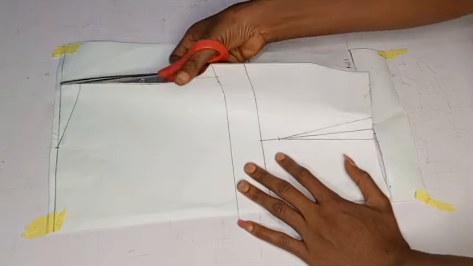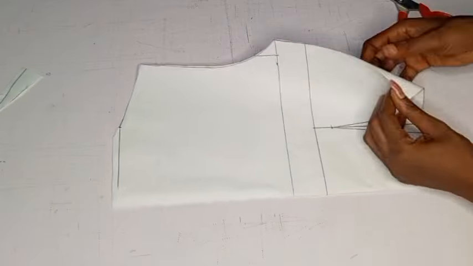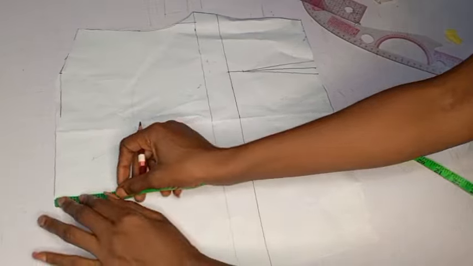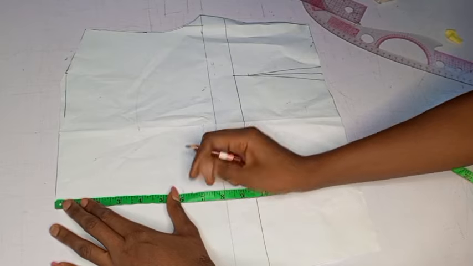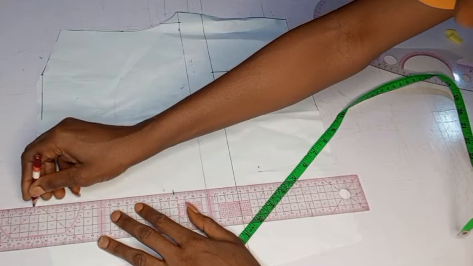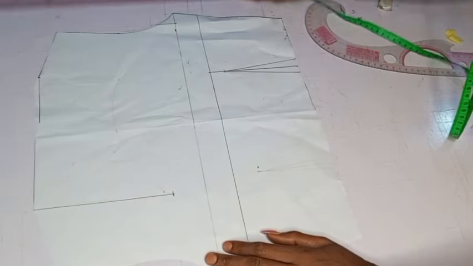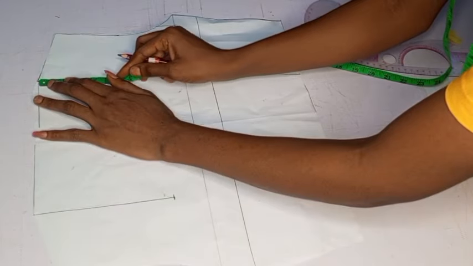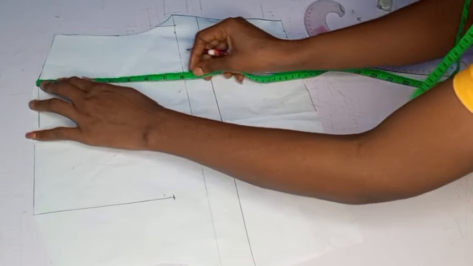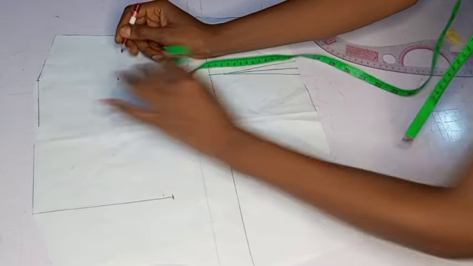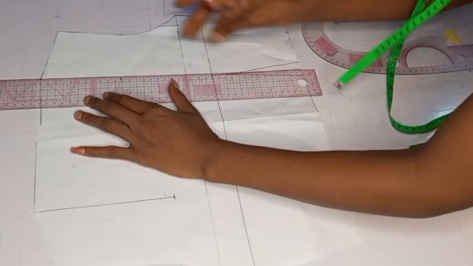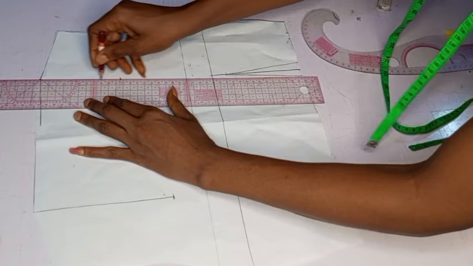I'm going to trace everything I have here to the other side so we can work on the neckline. So this is what we have. I'm going to come down from the neck width here by 6.5 inches. It depends on how deep you want it. You can do 6, do 7, then I'll connect this together. Then on the other side of the neck, I'm going to come down by 4.5 inches. Please pay attention to this part, and I'll connect from there to that 4.5 inches.